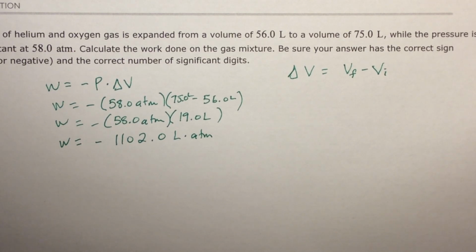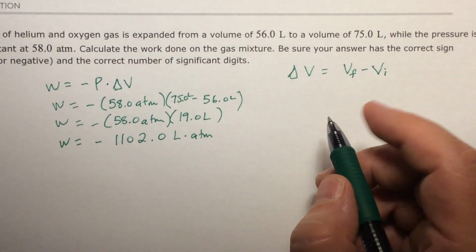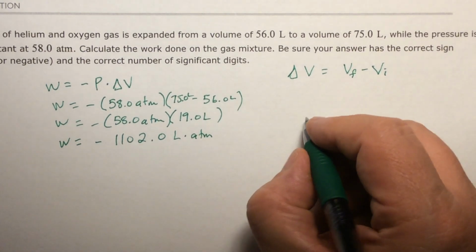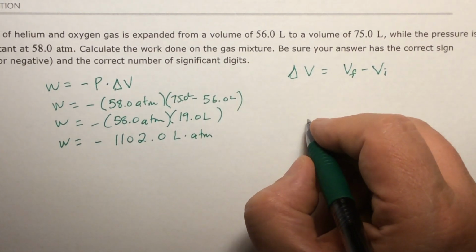A lot of times work is considered how much energy it took you to exert that work, so you're going to be answering it in terms of work and energy, which is joules. That means you are going to have to use a gas constant. A gas constant will be given to you. It's in the back of the book.